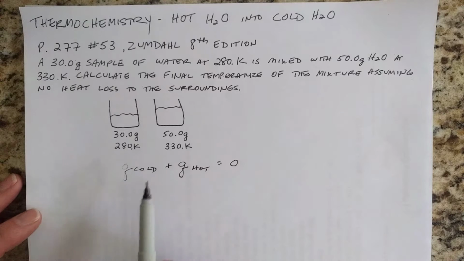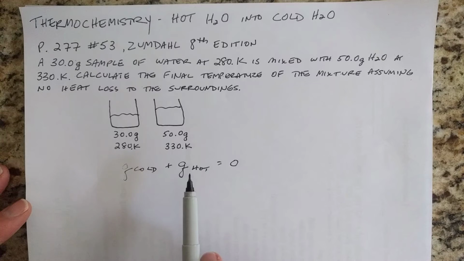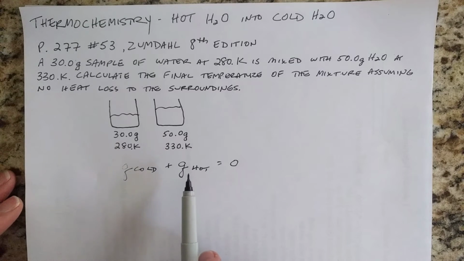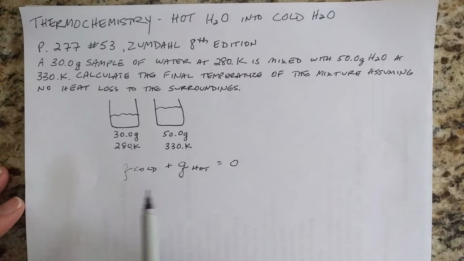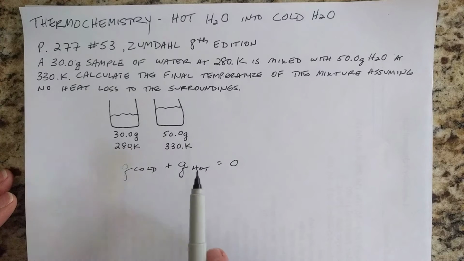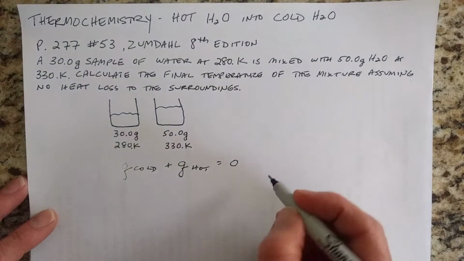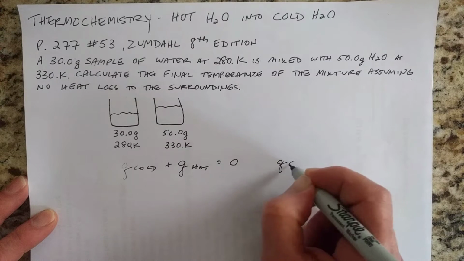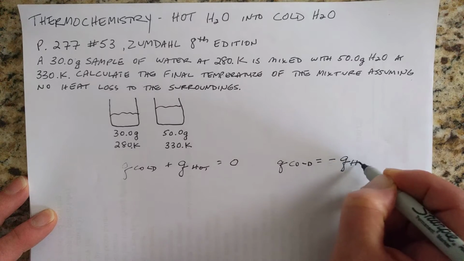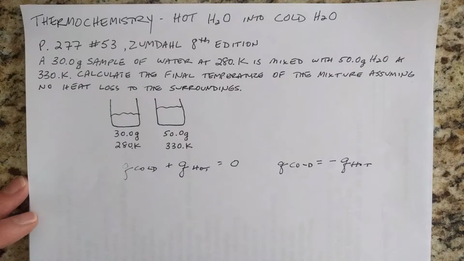The cold water is going to gain thermal energy. The hot water is going to lose thermal energy, but they are going to come to a final temperature, and the magnitude of the heat gained by the cold and the magnitude of the heat lost by the hot will be the same, but they will be opposite in sign. We could also say that the Q of the cold is equal to the negative Q of the hot. In class, I think I used that form, but today I'm going to use it in this form here.